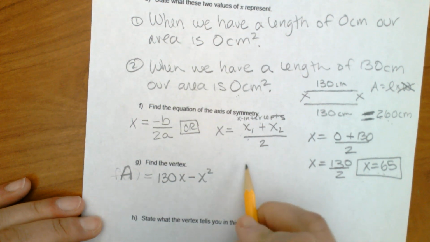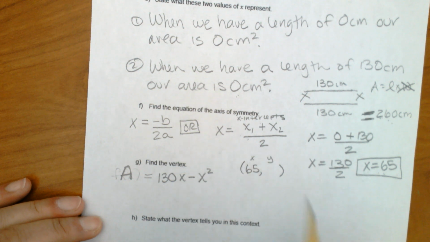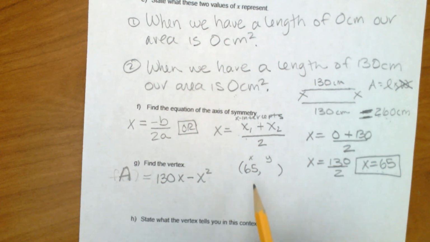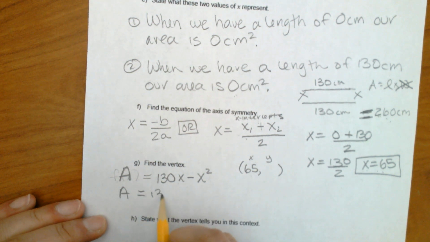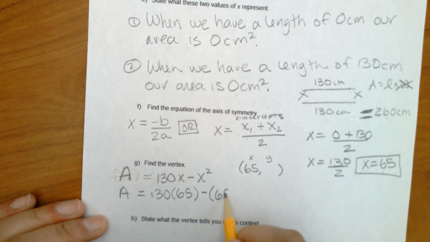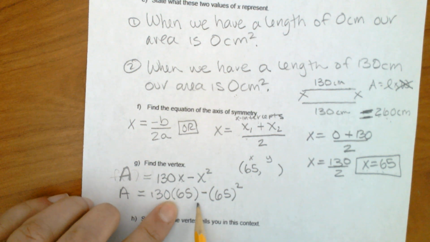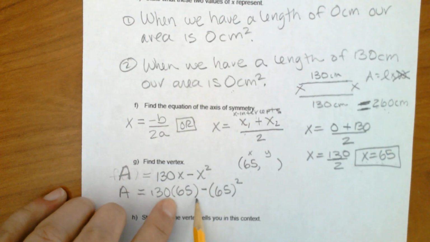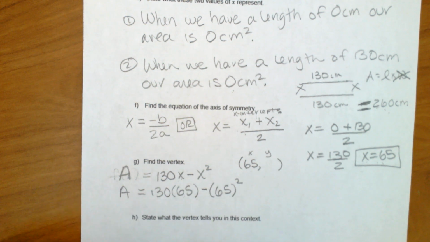So this is the x value of the vertex, and we need to find our y. If we have the x, we can just use substitution. We can do a equals 130 times 65 minus 65 squared. Notice, I took out the x and replaced it with a set of parentheses like we've been doing. I put the 65 where the x is, and I put the 65 where the x is.